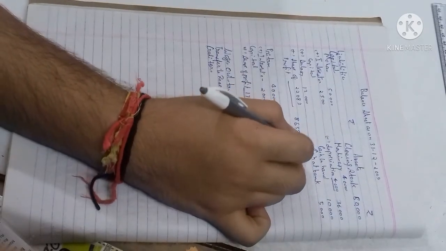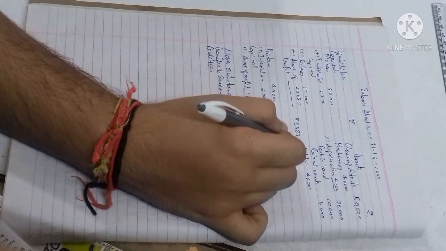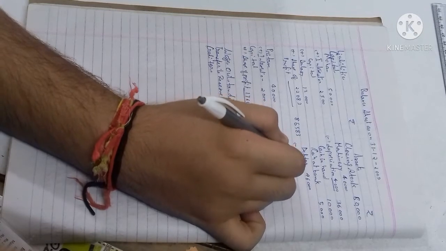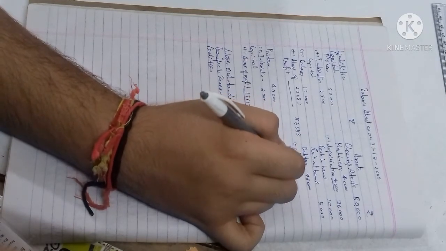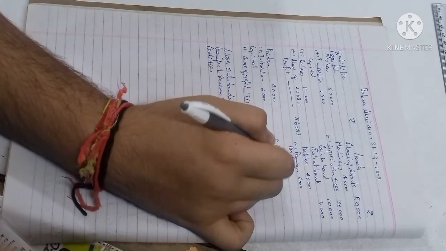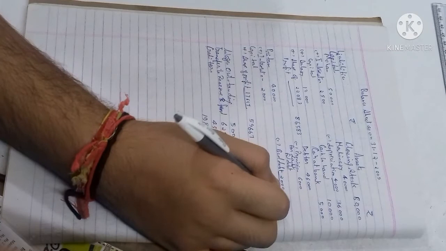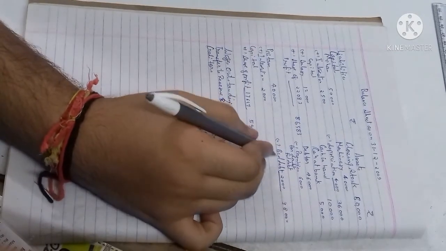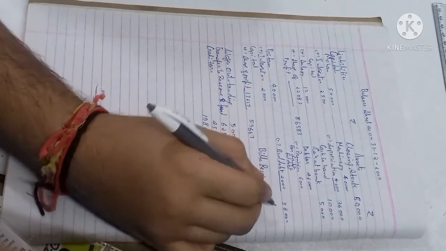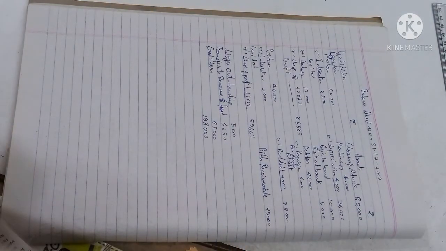Debtors 46,000, less provision for doubtful debt 6,000, less bad debt 2,000. 38,000 is the total. Bills receivable 29,000.